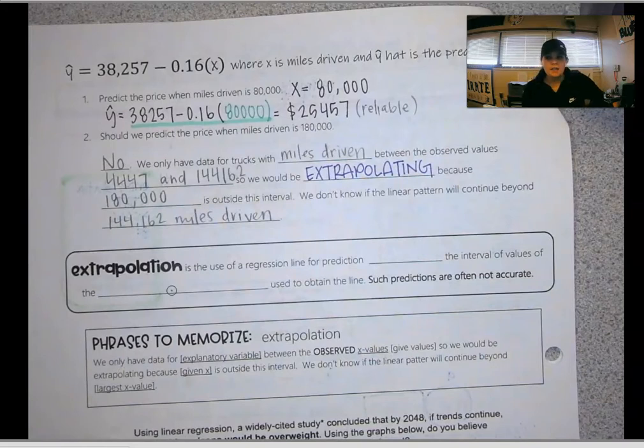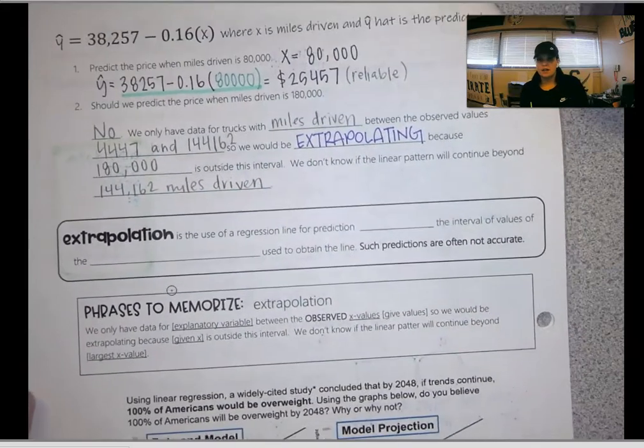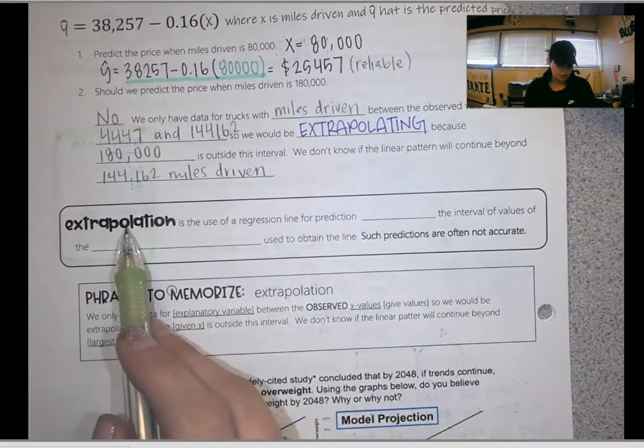So the idea here is we can make predictions with our regression line, but we need to be very careful because we can only make predictions for values that are within the data that we have observations for. Anything outside of the x values we observed is not allowed. It's called extrapolation.